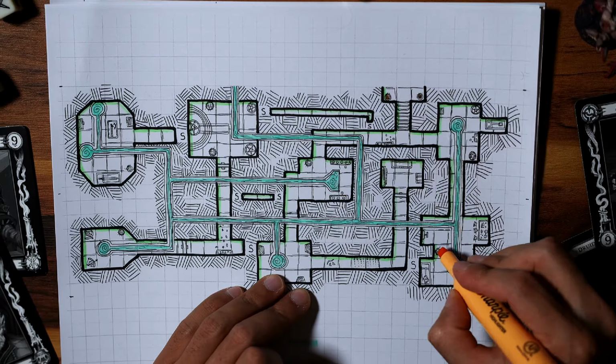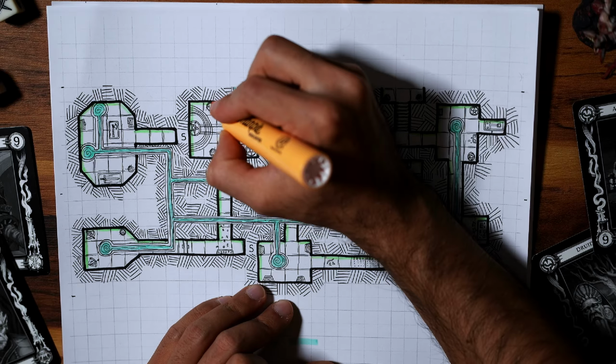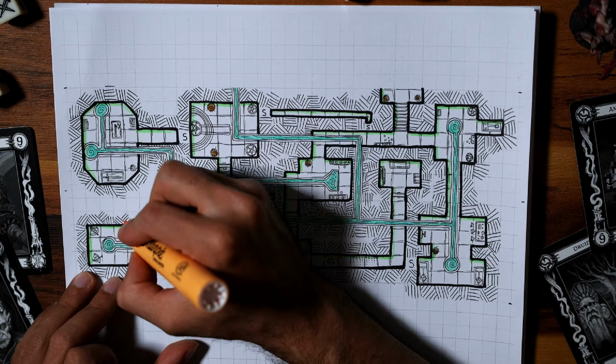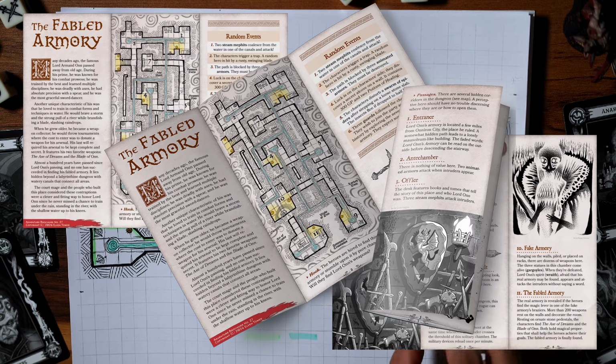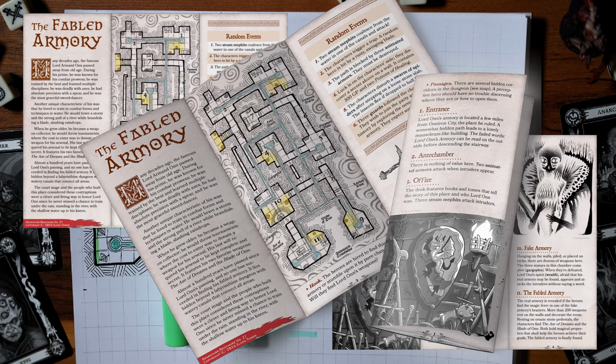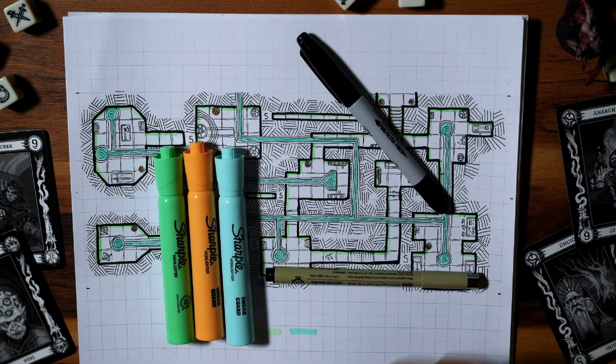The brochure adventure is not available online by the time I post this video, but this is the layout and how it looks on the page with the final version of the map and the writing and everything that comes with it.